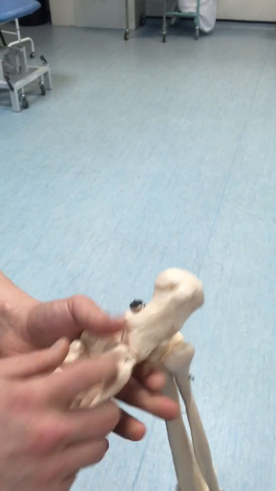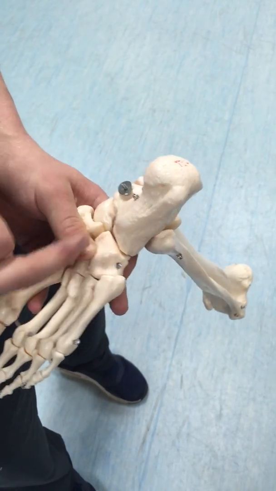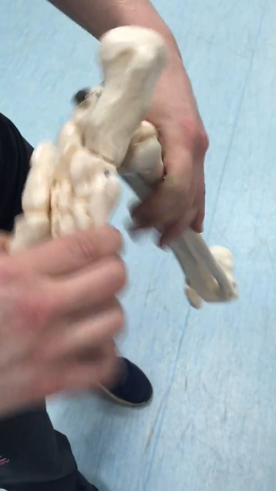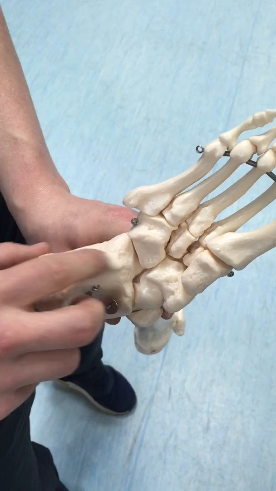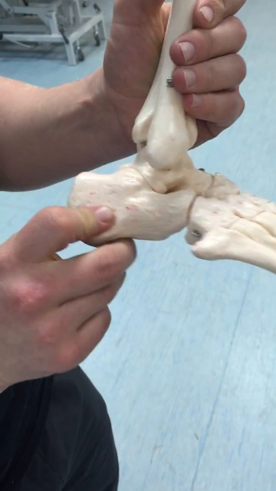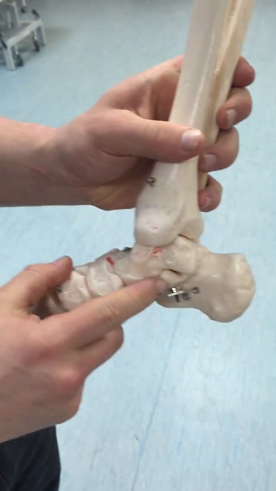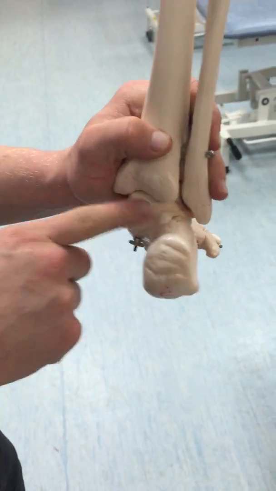Then if we flip that inferiorly, we've got the medial process of it and the lateral process. Then we've got the notch in between. Then if we just keep moving forward, we've got the calcaneal tubercle, which is this area here. And then also we've got the sustentaculum tali, which is here. Then we've got the posterior process of the talus.